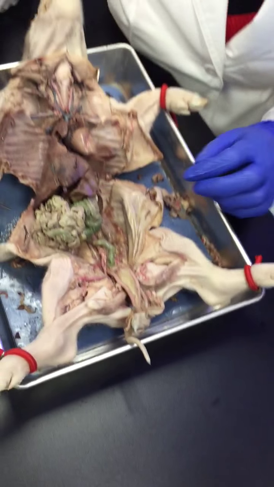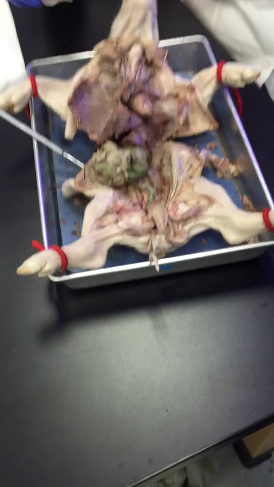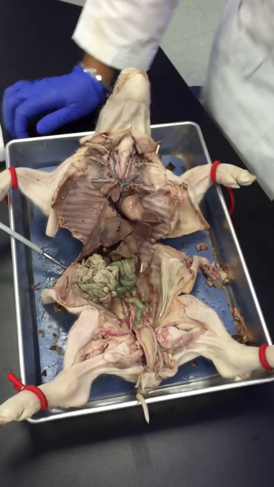All right. So now that you guys have the circulatory system done, do the excretory on your pigs.